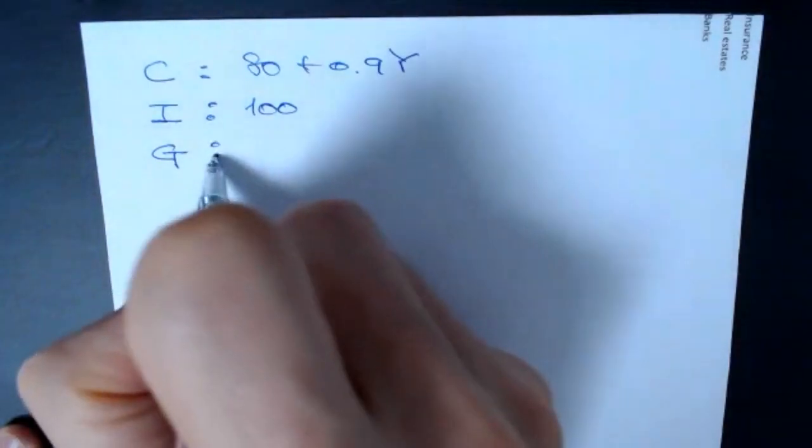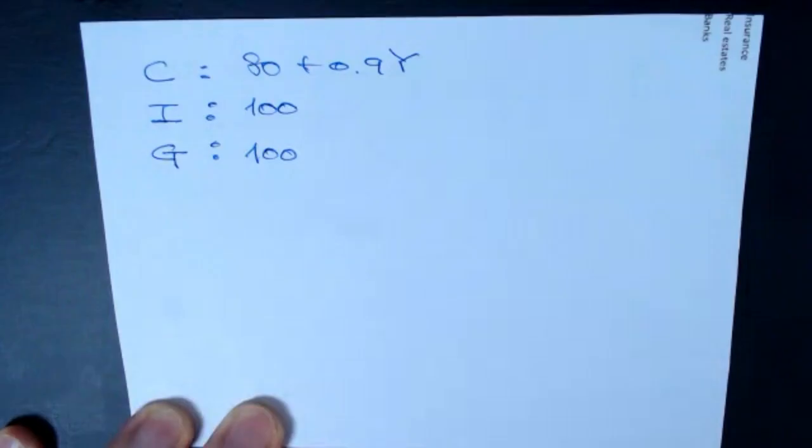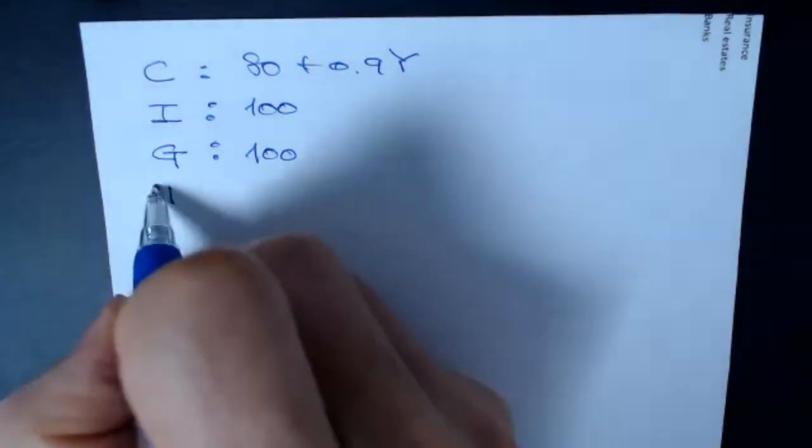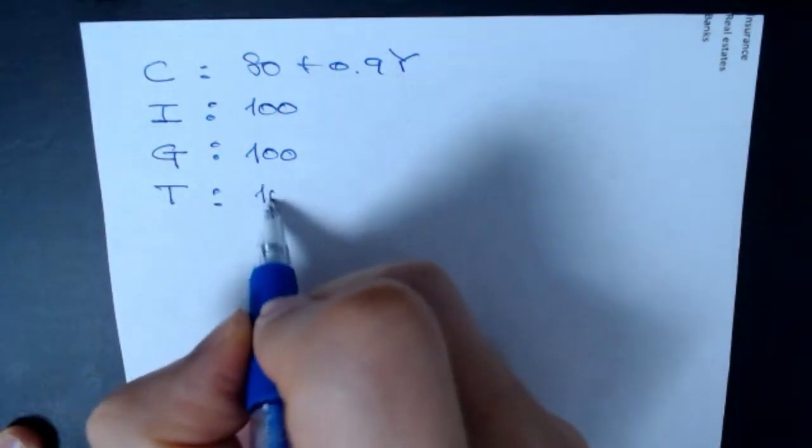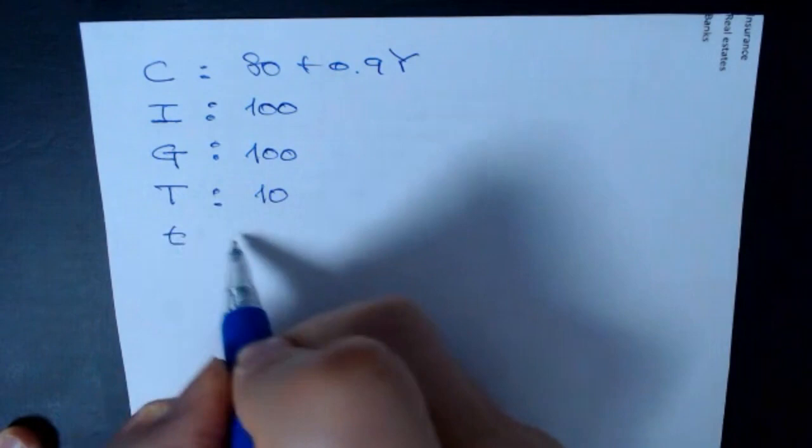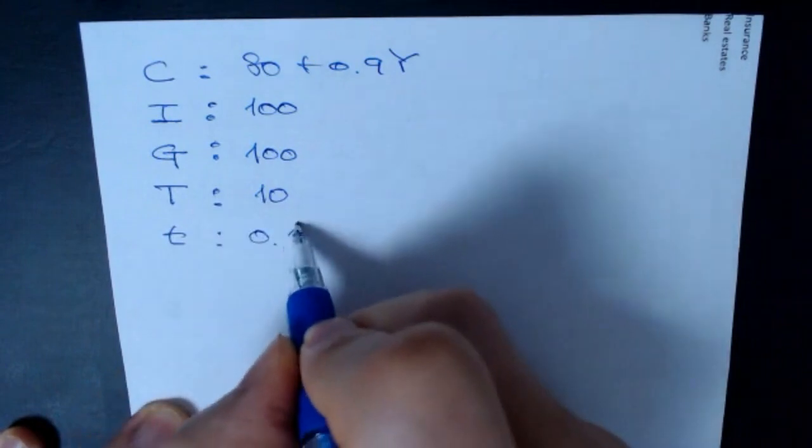And let's say that government spends 100 and collects tax of 10. And the tax rate is 0.1, like this.